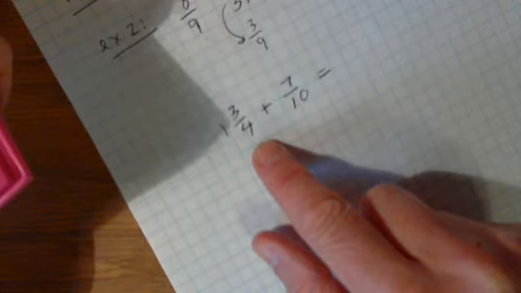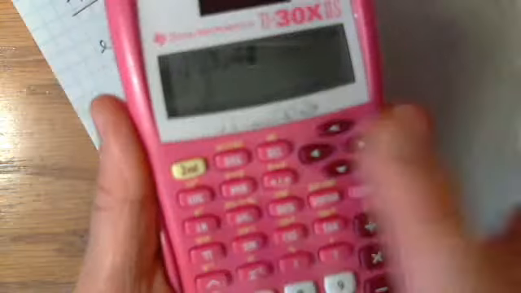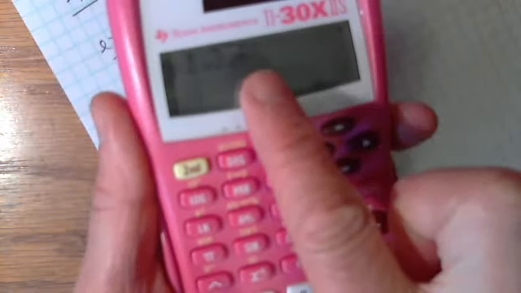I need to press the fraction key in between each part, between the whole number part and the numerator and the denominator. So I go 1 fraction key, then the 3, then fraction key, then the 4. Look how that looks. That stands for 1 3/4 in your calculator. Adding to that, 7 fraction key 10.